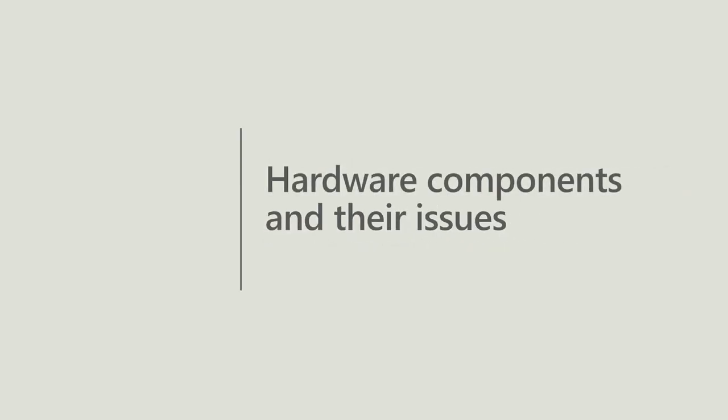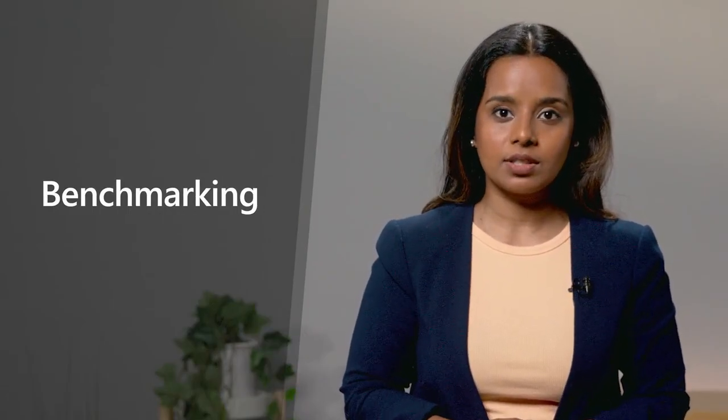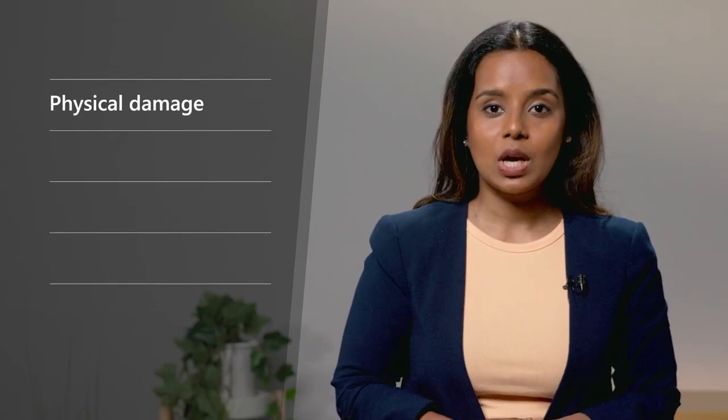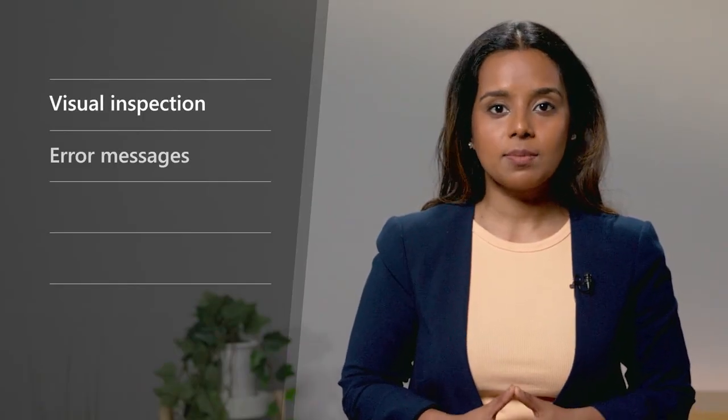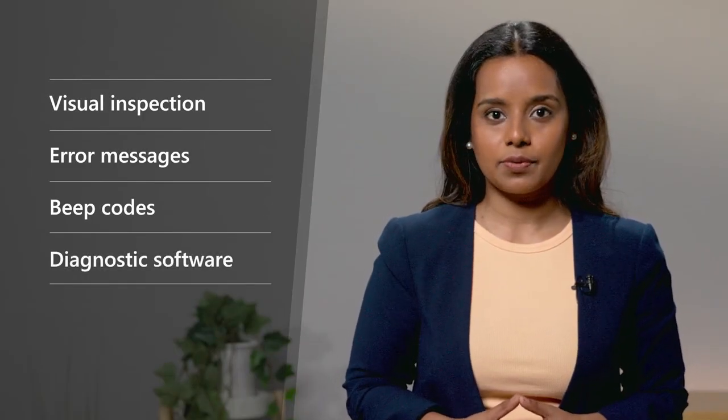In the third part of the module, you focused on hardware issues. You explored hardware components, their functions, and potential issues they can cause. Benchmarking was introduced as a crucial technique for evaluating the performance of key computer components like processors, SSDs, and GPUs. You also analyzed hardware failures and their causes such as physical damage, wear and tear, power surges, and overheating. Various methods for diagnosing hardware failures were demonstrated, including visual inspection, error messages, beep codes, and diagnostic software.